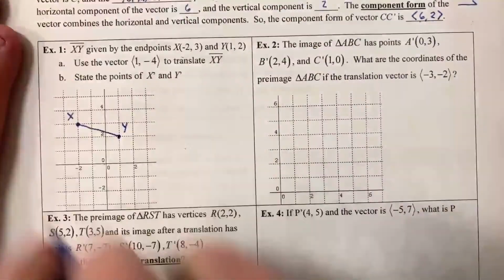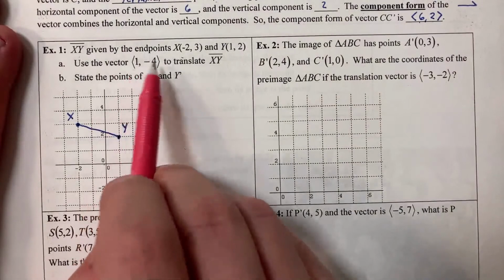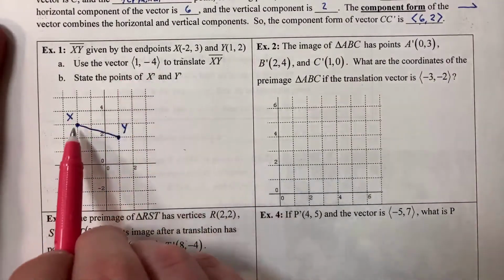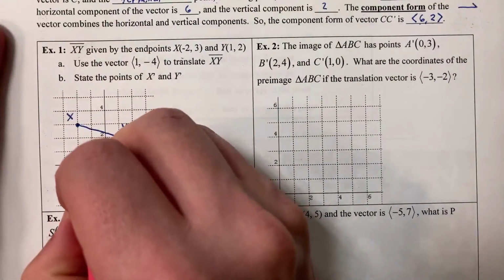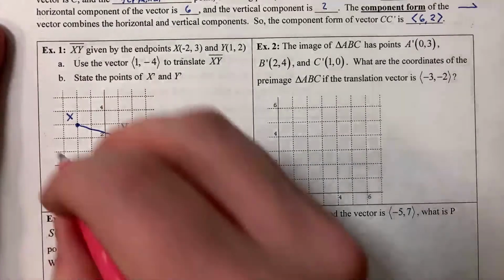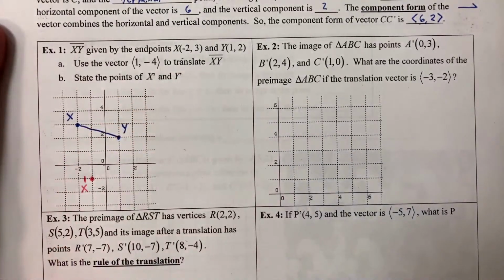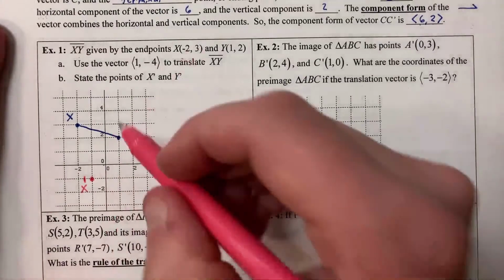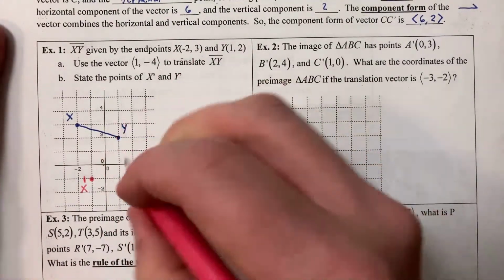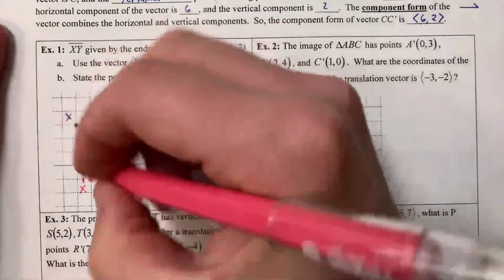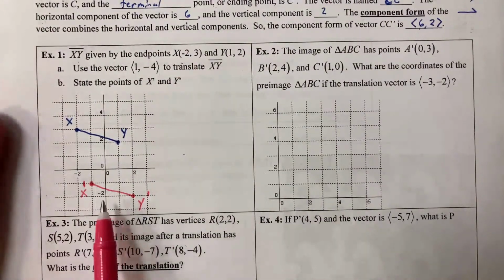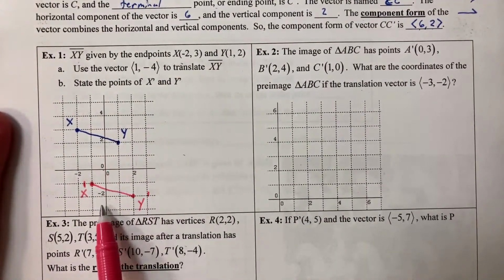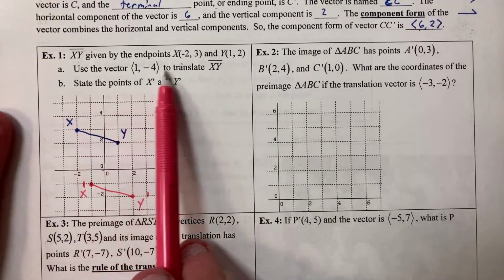Let me draw that segment, by the way. This was segment XY. We're going to move every point 1 to the right and down 4. That's what that means. So we're going to take X, move it 1 to the right and down 4. So this is now X prime. And we're going to take Y, move it 1 to the right and down 4. And there it is. This is the image, after the translation.